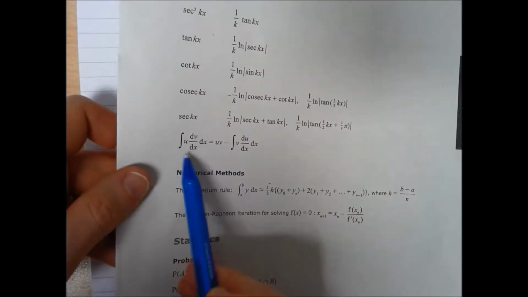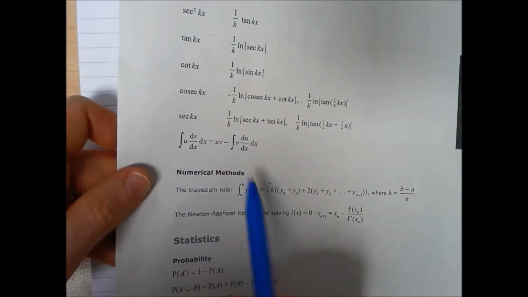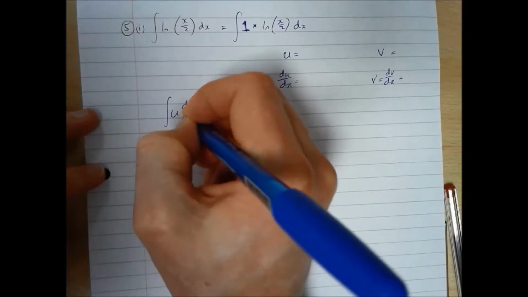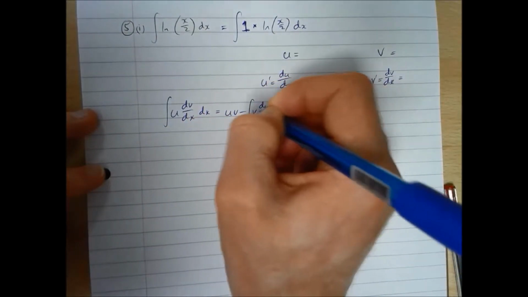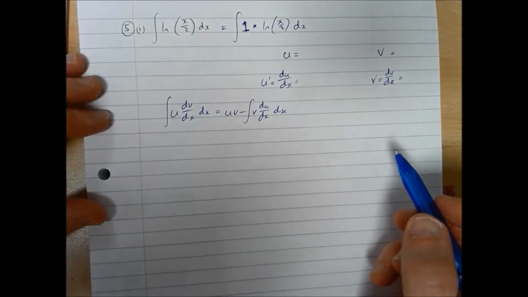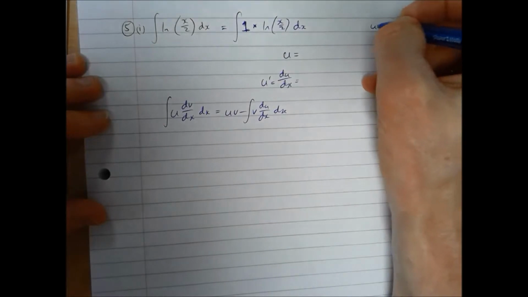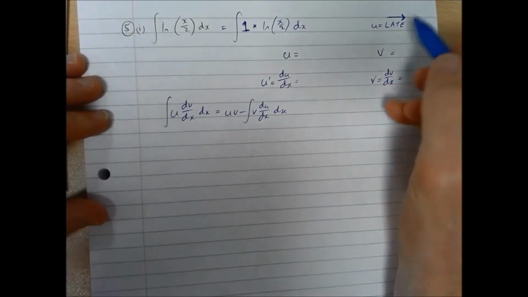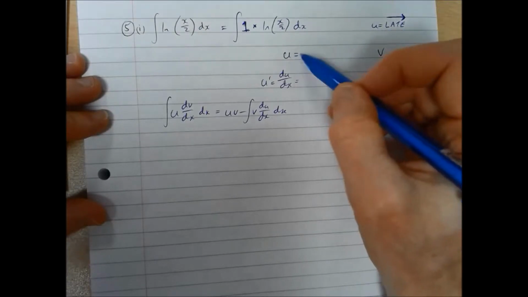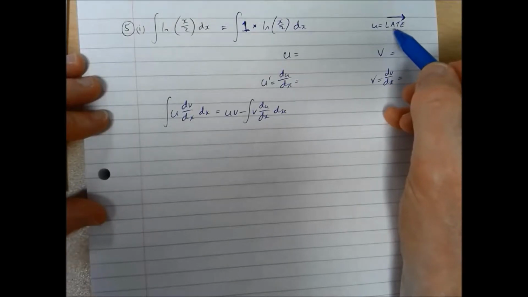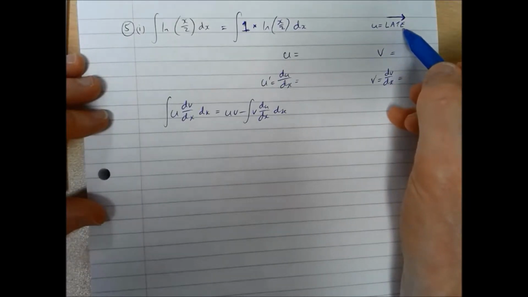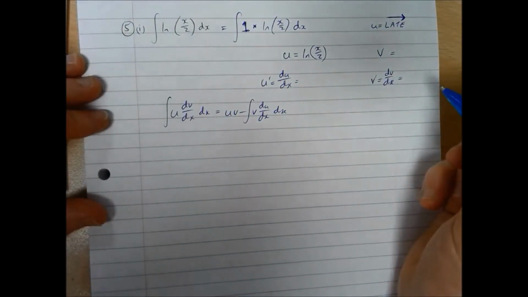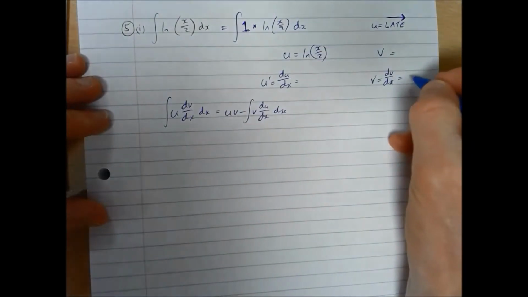So if you've got a product, then you can sometimes use integration by parts to help out with that. Let me just jot that formula down for you on here. Now there's a little acronym which is LATE, a nice little acronym to help us remember the order of priority to let equal to u. In order of priority it would be logs, bits of algebra, that is to say things like x squared or x cubed, trig functions, exponentials. So logs come first. Here we've got a log, ln of x over 2, so that is going to be our u, and our dv by dx will be the other bit, which in this case is 1.